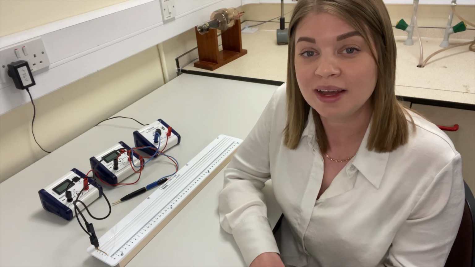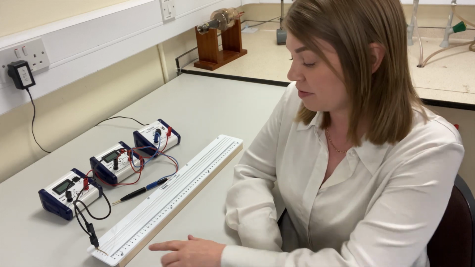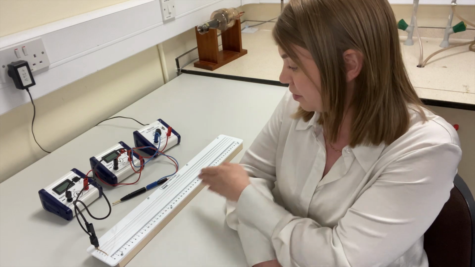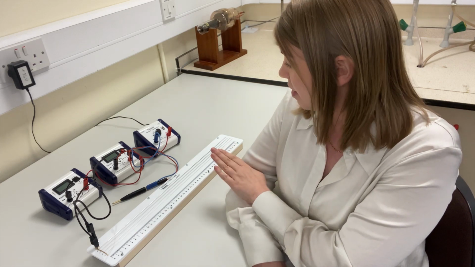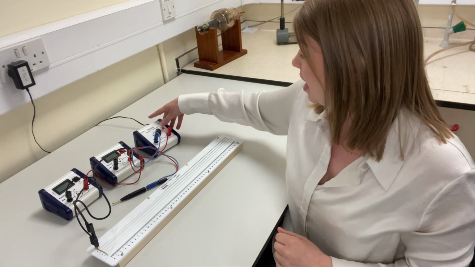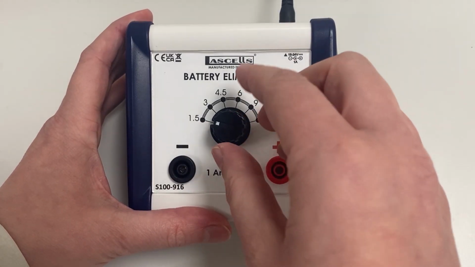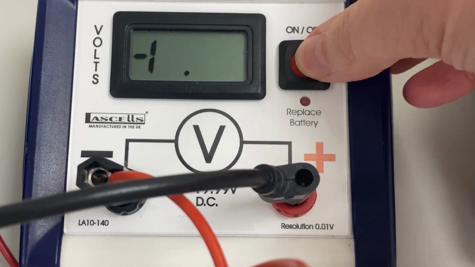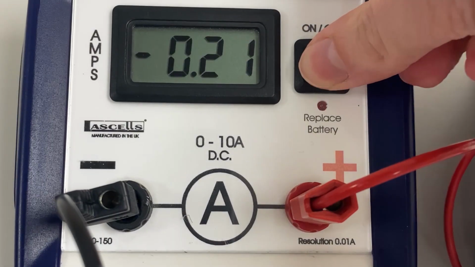Our results table is going to have columns for the length of the wire, the voltage and the current, and we are going to take readings at 5cm intervals along the whole of the wire board. So to get our first data point, we want to make sure the battery eliminator is turned to on, and make sure the output is set at 1.5 volts. I'm going to turn the voltmeter on and the ammeter on.